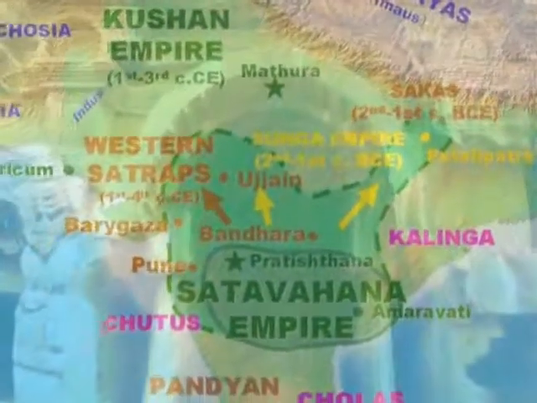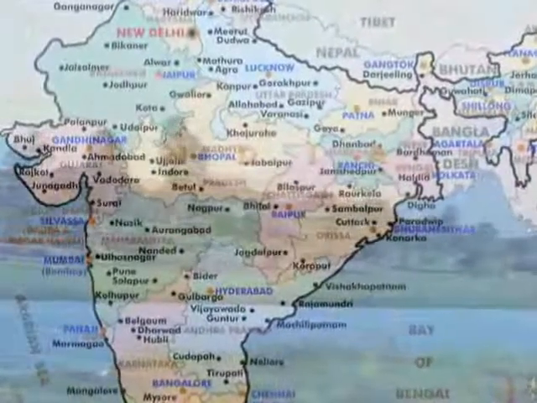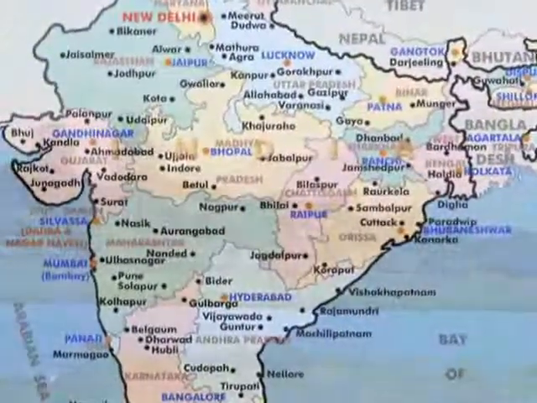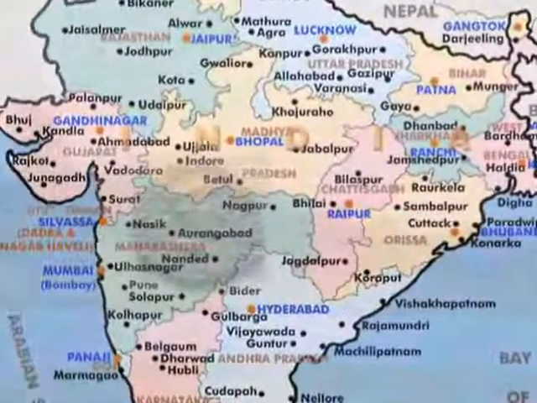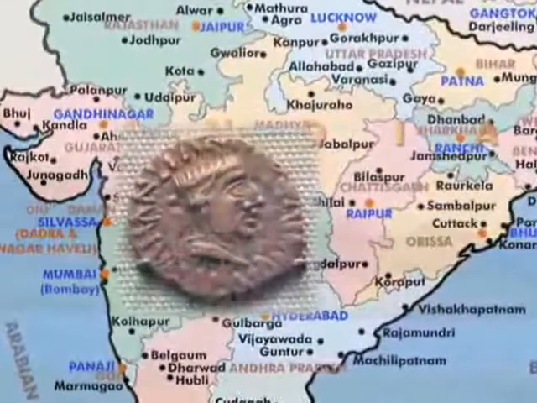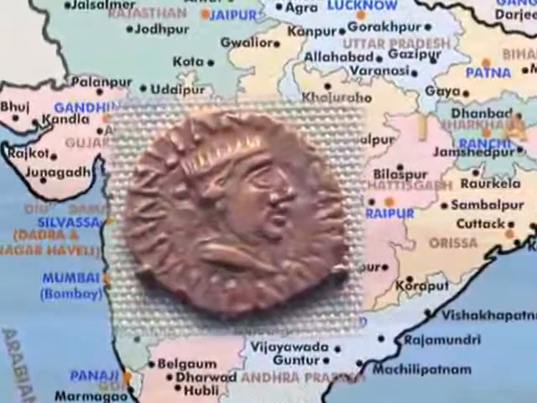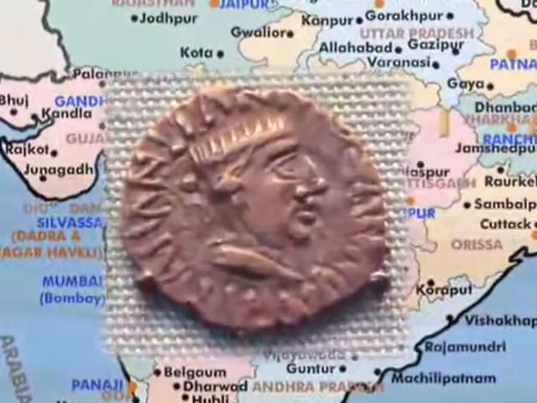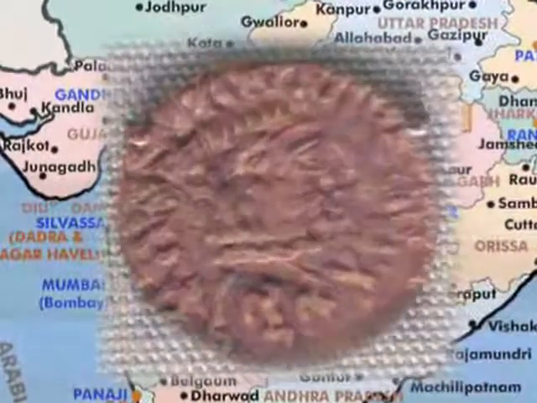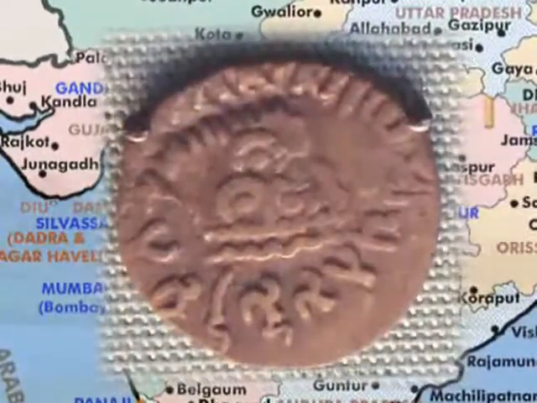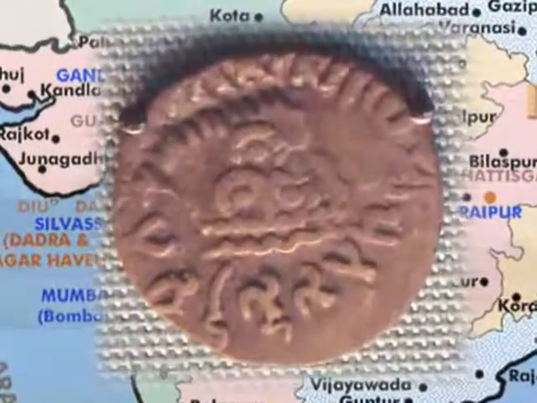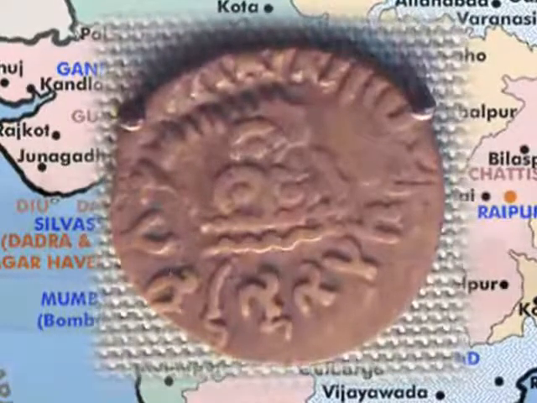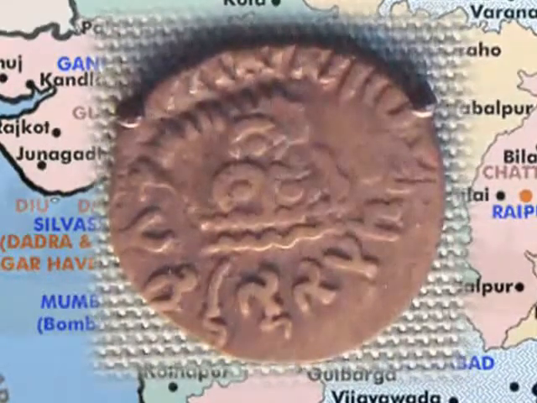A classic confirmation comes in the form of a coin hoard from Nasik area, the Jogalthembi coin hoard, in which we find thousands of coins originally issued by Nahapana with his name and his portrait on it, which were overstruck or restruck by the name, symbol and the motifs of Gautamiputra Satakarni. This could only happen if Gautamiputra Satakarni defeated the Shaka adversary.